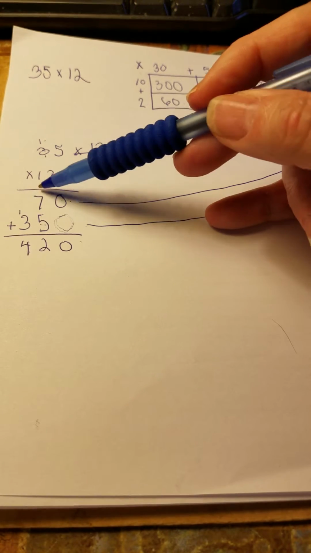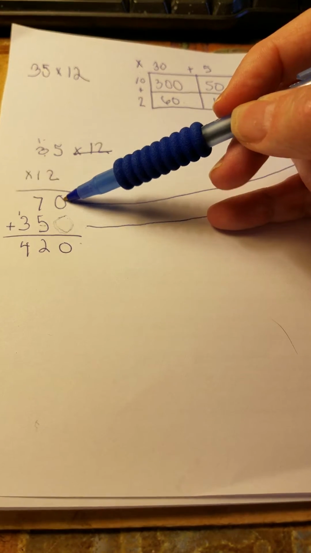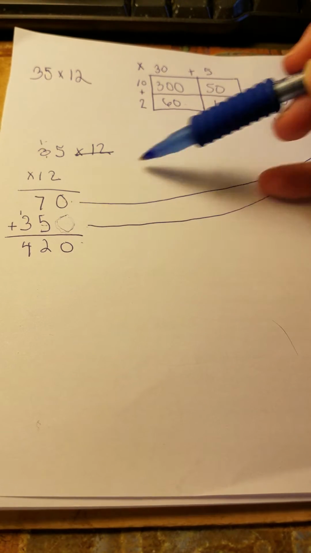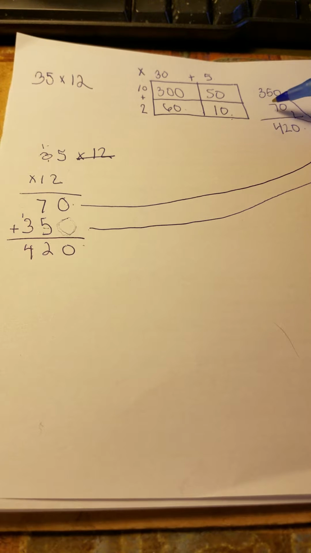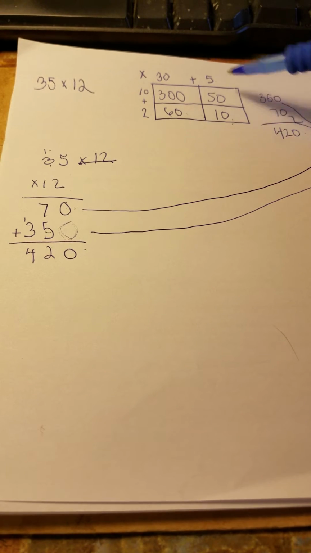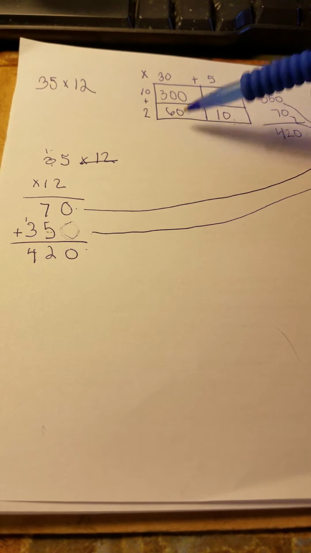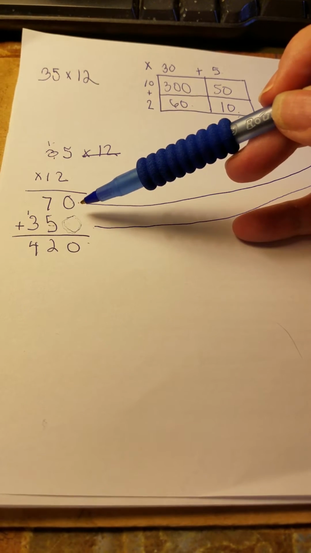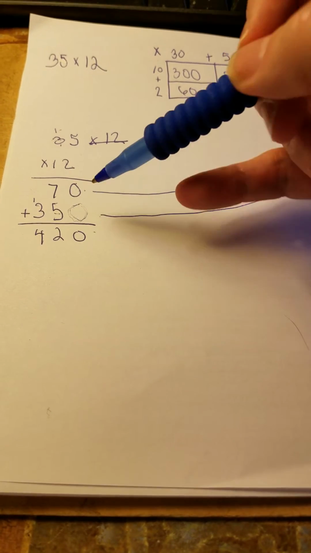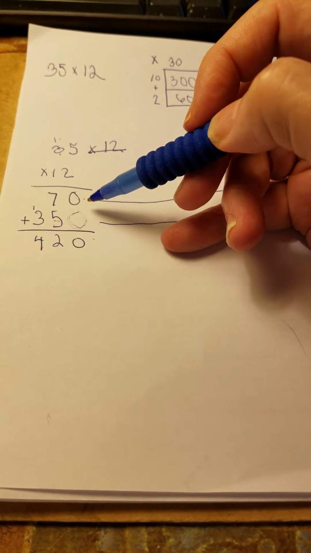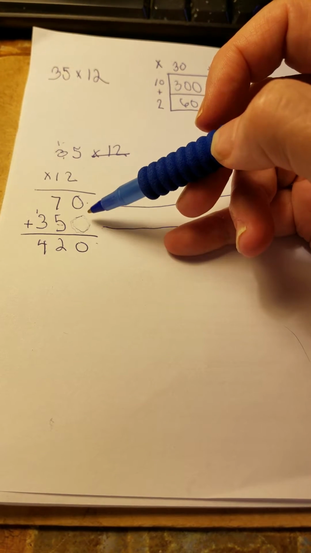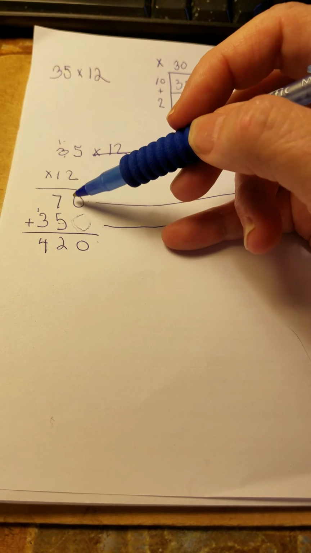The traditional algorithm was built for speed. This is built for understanding. There's the 70, 60 plus 10 is 70. That's where the 70 comes from. The new models, the new way of teaching math is all about the why behind the how. The traditional algorithm was to save time, to save paper, and get it done easily, efficiently, and repeatably correct every single time. So what about this 350 that looked like a 35 just a minute ago?